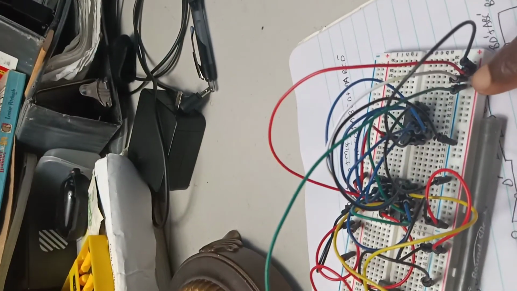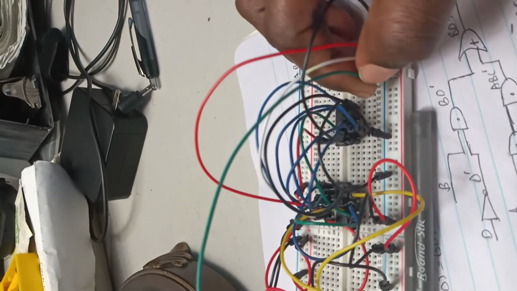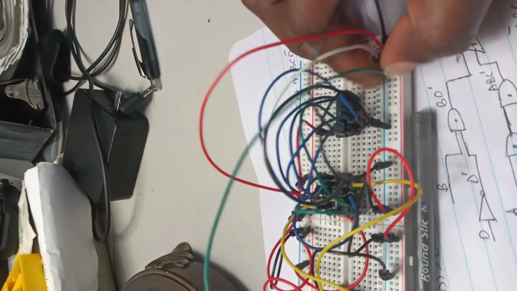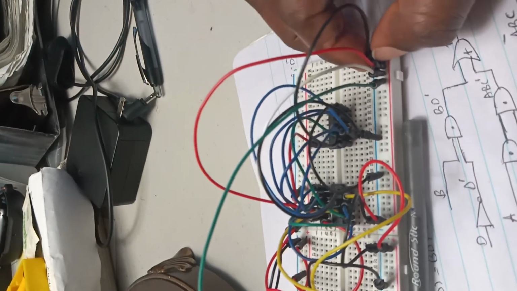So we're gonna try the ones, verify the ones. So for the ones, we're gonna start with 1, 1, 1, 0. So we have A at 1, so we bring A up here.